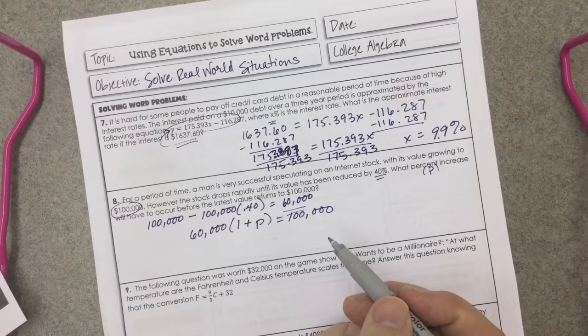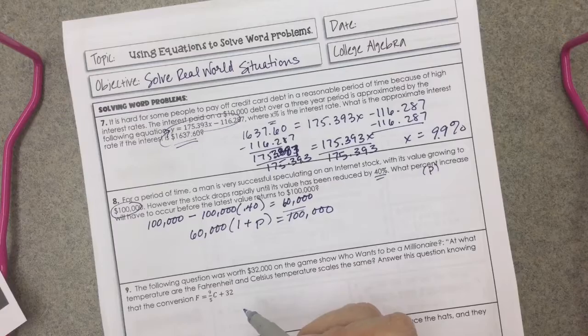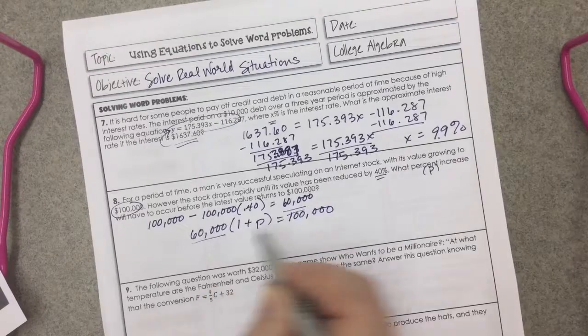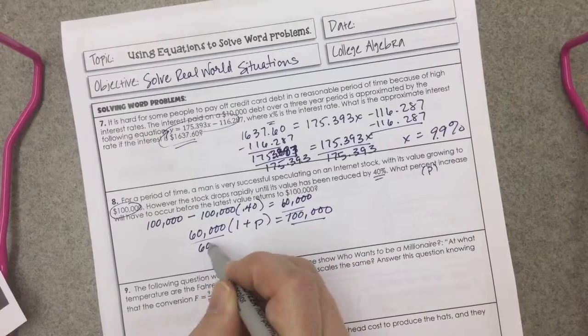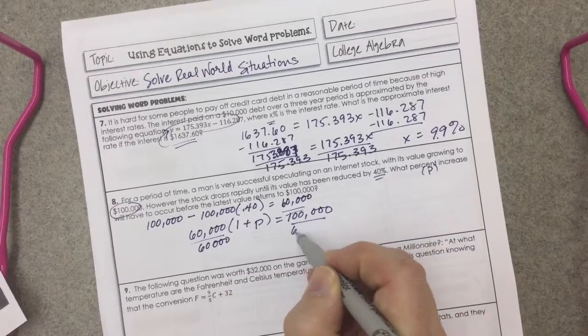This is our initial, and then we want to divide both sides by 60,000.